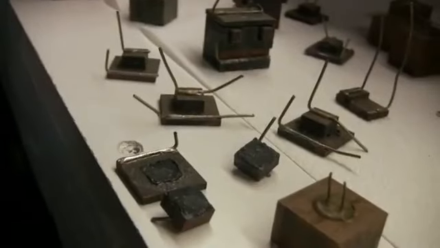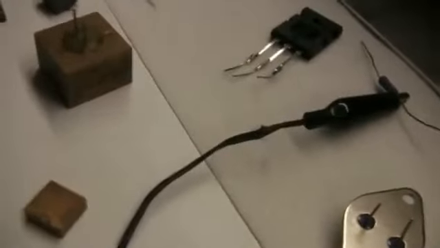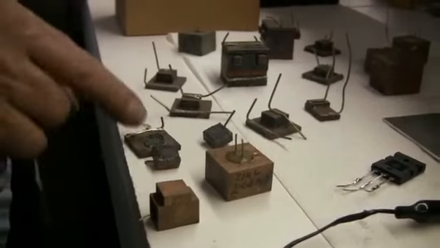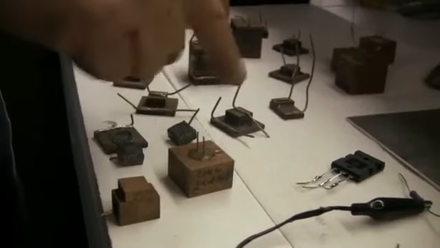Then, of course, you have a blank slug and a piece of copper, just basically a piece of copper. You put the material in between. You put this in the oven. You fire it at 4,000 degrees, and the rock melts into a crystal and forms a semiconductive material, and then this is what you get.